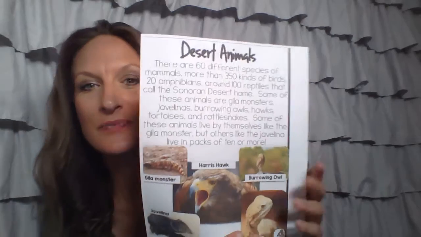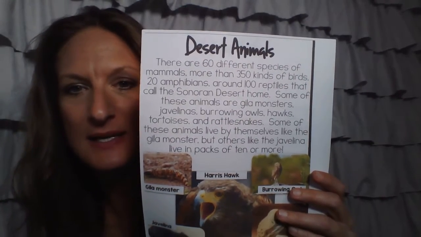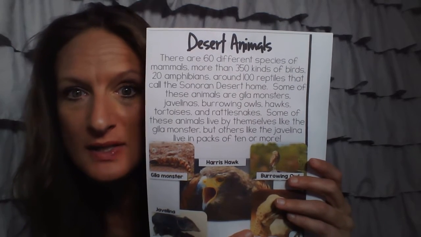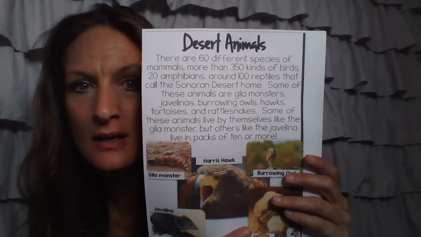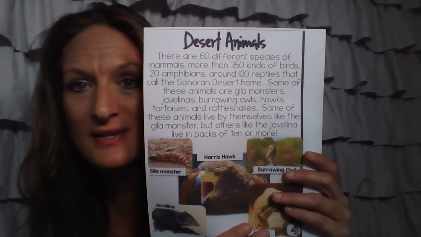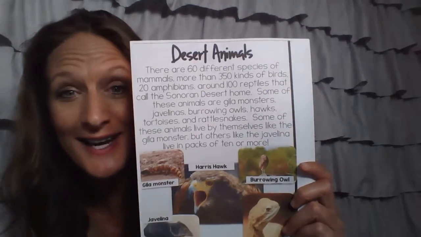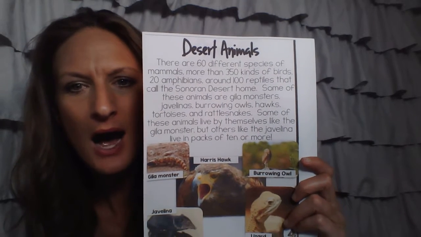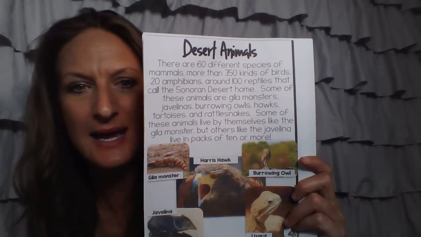There are 60 different species of mammals, more than 350 kinds of birds, 20 amphibians, around 100 reptiles that call the Sonoran Desert home. Some of these animals are Gila monsters, javelinas, which we know of, burrowing owls, hawks, tortoises, and rattlesnakes.